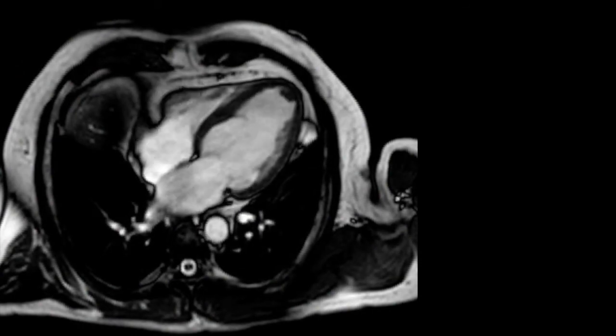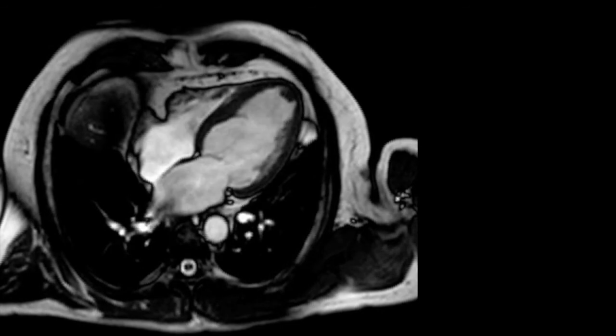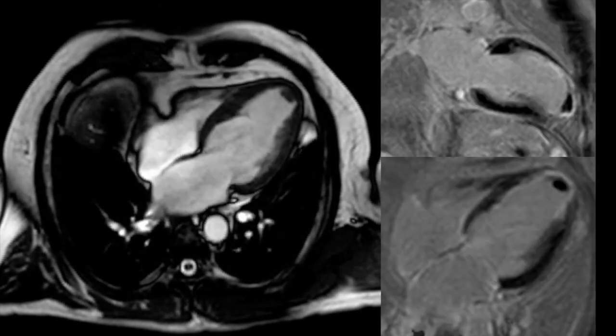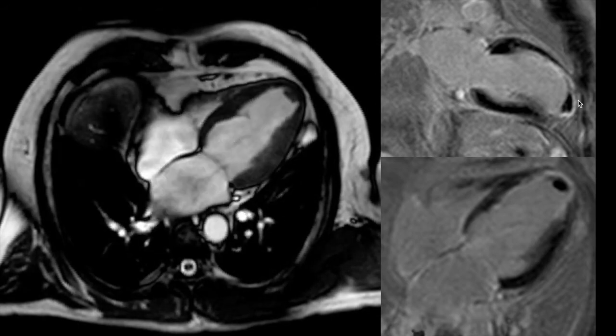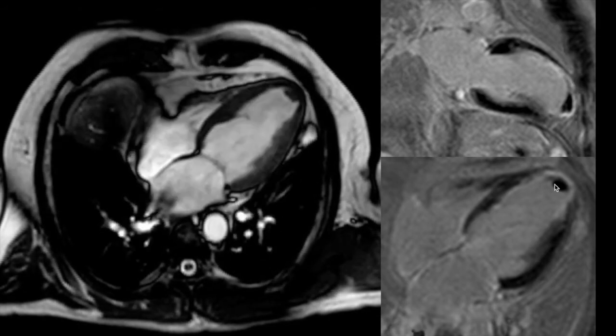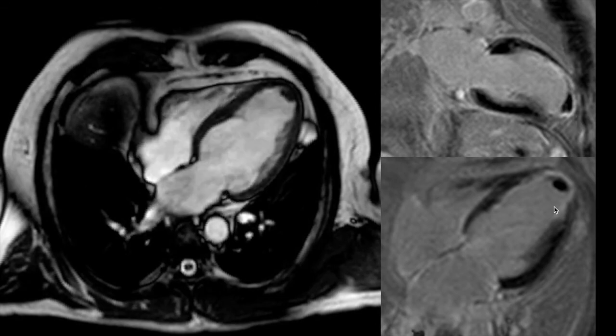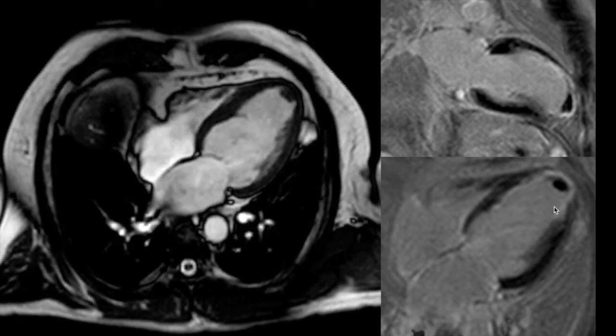Let's look at this one case where a patient gets sent to us for assessment of viability, and what we can clearly see in this patient is that the apical segments have got an infarct, and within the infarct there is a thrombus sitting at the LV apex, which other nuclear medicine modalities are unlikely to pick up on.